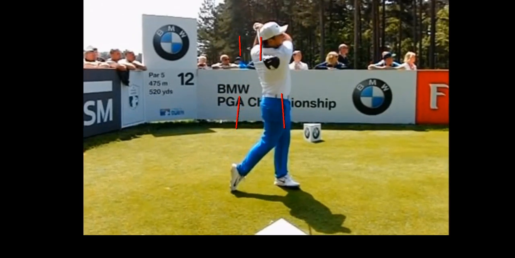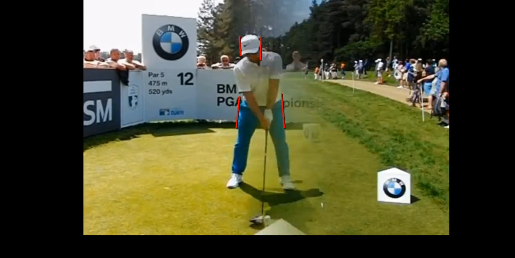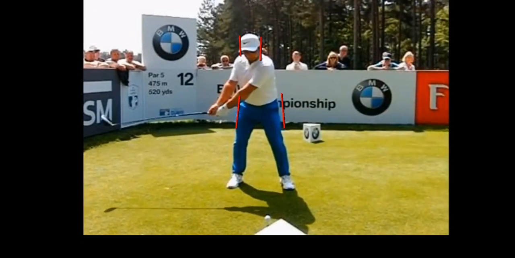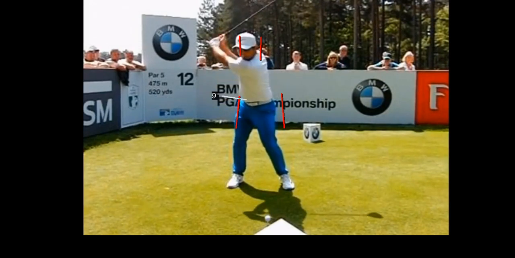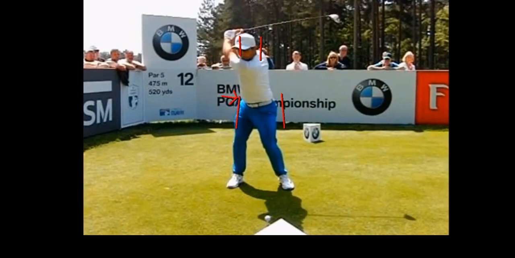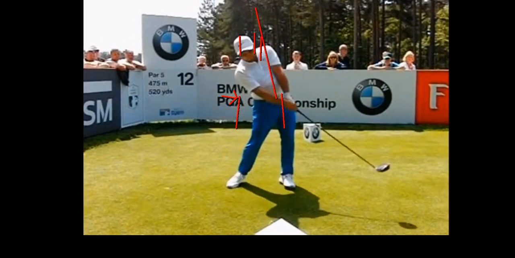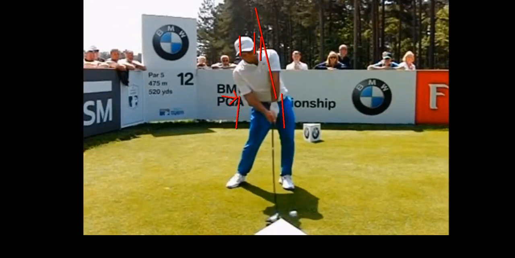So I would really suggest to just about everybody, let's try to turn from a center position at address. Let's extend off the ball, stretch away, load against the right side of the box, allow the upper body, even encourage it, to move off to the right, and then in the downswing we're going to stay behind it with the driver and hit up on it. And we'll go over that downswing move in the next video.